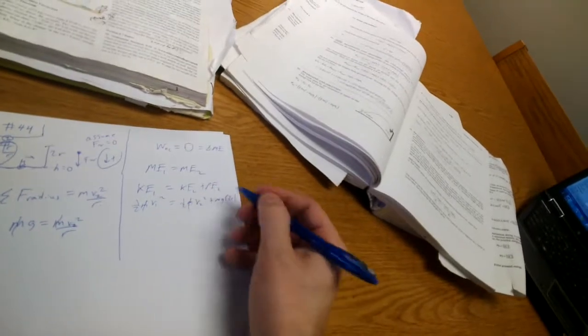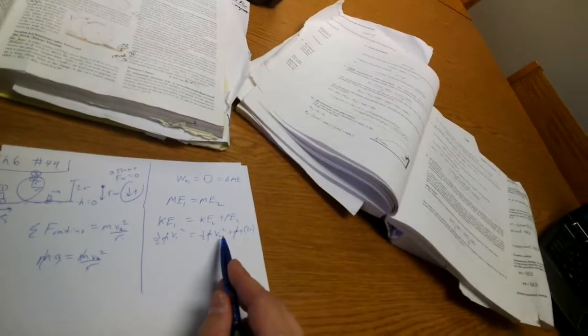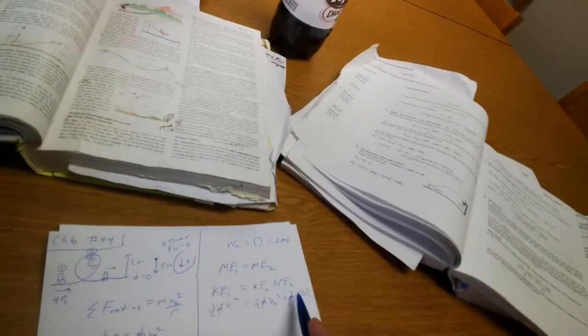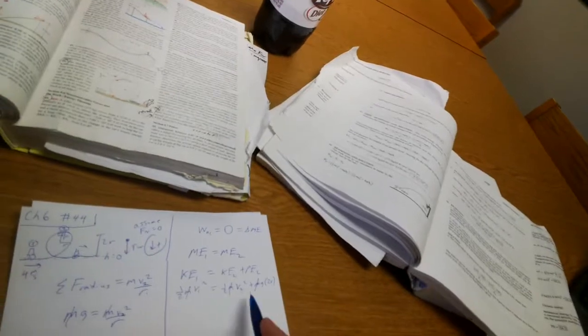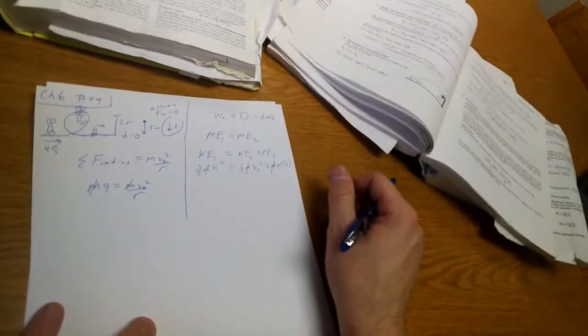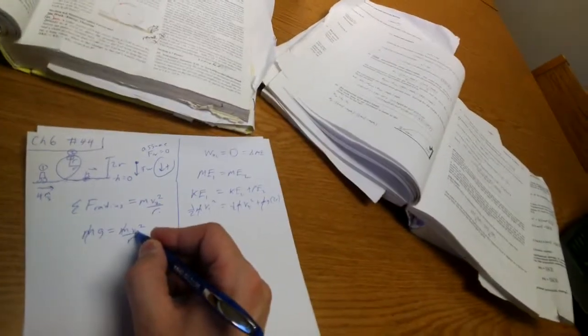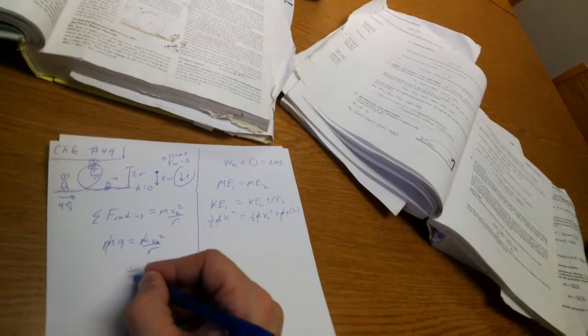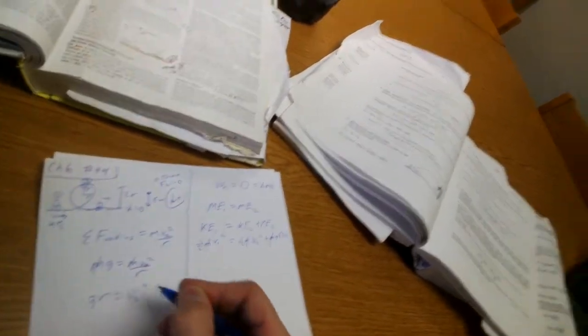The m's will cancel. And now here we know v1. We don't know v2, but we have another equation for v2. So at this point, I believe we're at 2 equations, 2 unknowns. I'm going to clean it up a little bit. I'm going to solve this for v2 squared and then plug in over here. V2 squared, because I've got another square, just makes my life a little bit easier. So v2 squared equals gr.